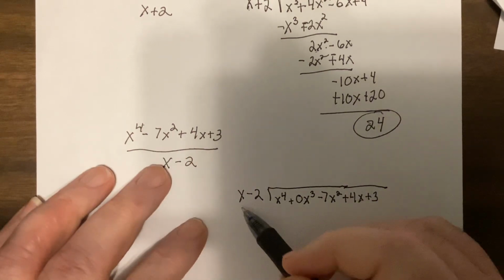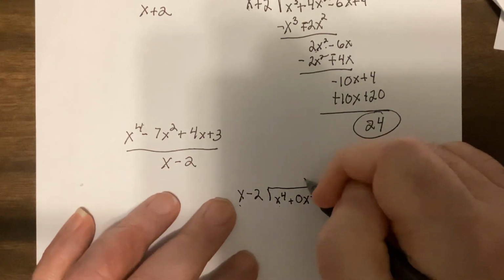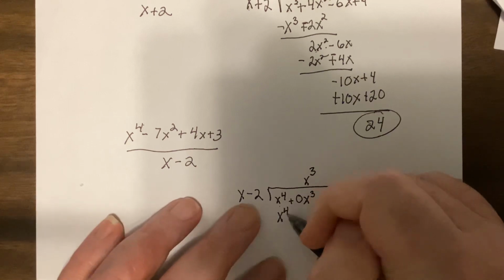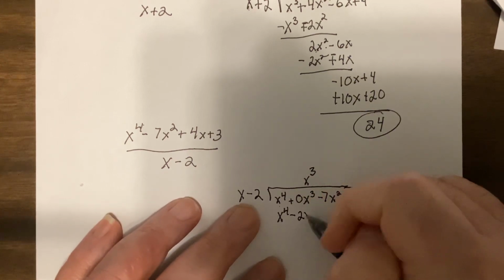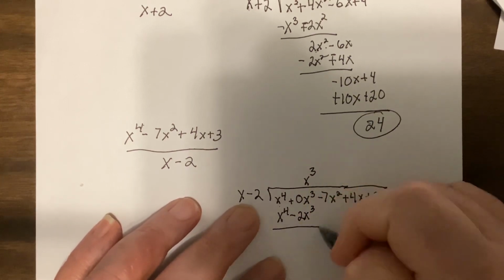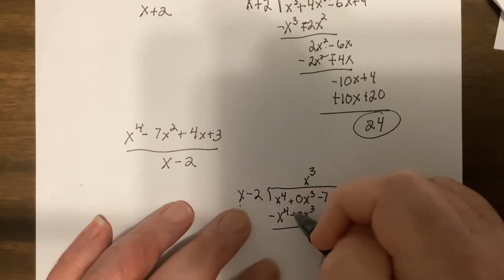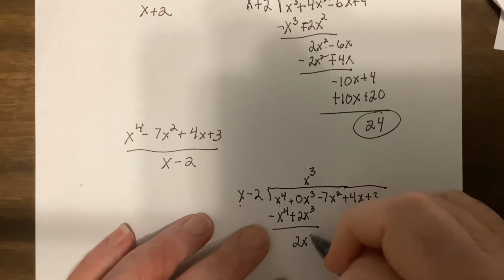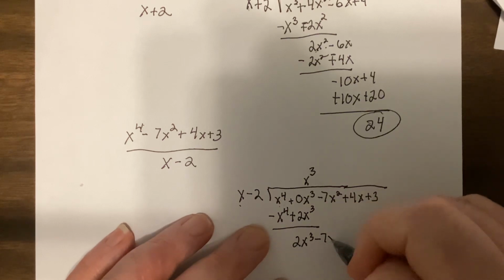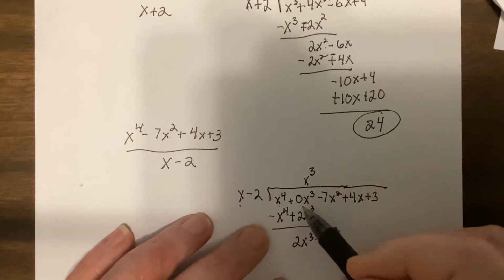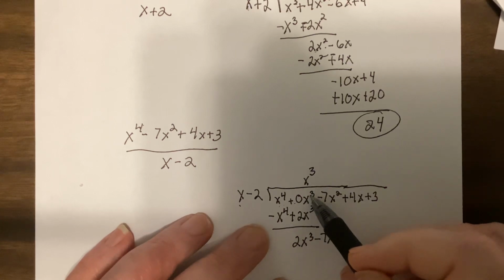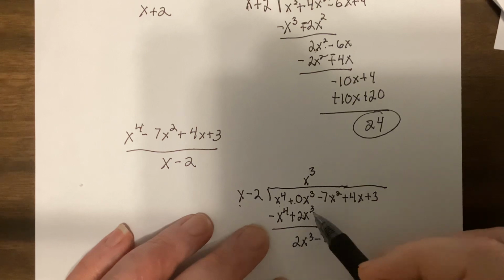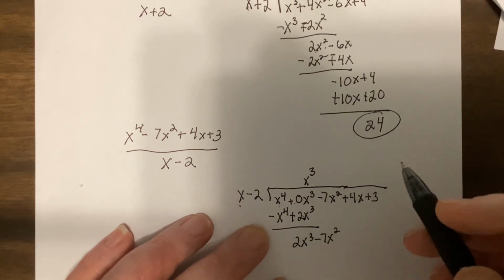So what do you multiply x by to get x to the 4th? And that'd be x cubed. So that'd be x to the 4th minus 2x cubed. So we're going to switch a sign, and then add. That's subtraction. So that'd be 2x cubed. Bring down the next term. Now notice the reason I had the 0x cubed is if you don't, people forget and then try to add it to this one, but you can't. A cube and a square you can't combine.